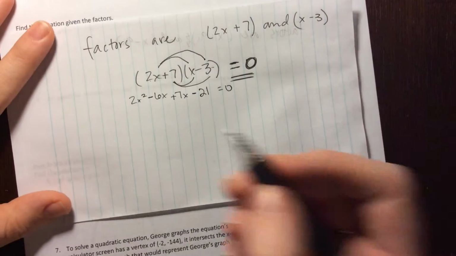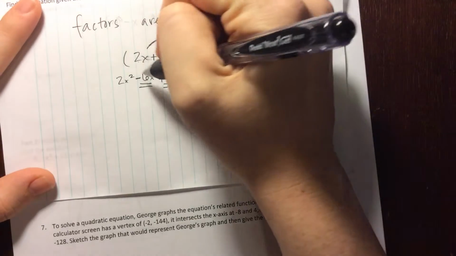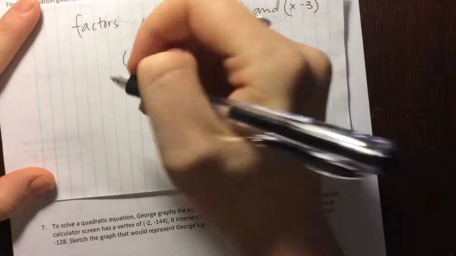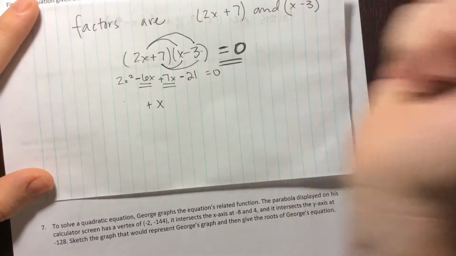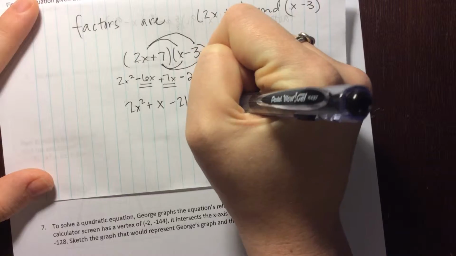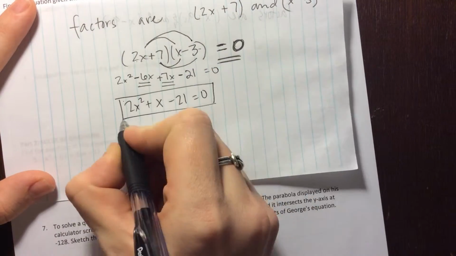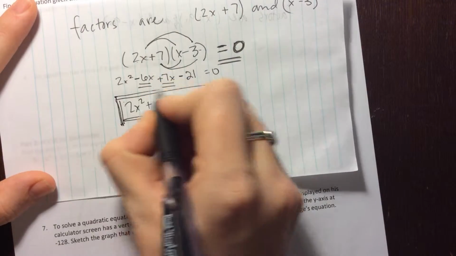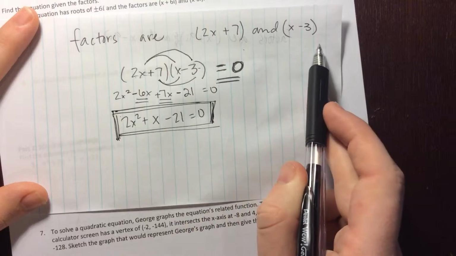The only other thing you need to do is combine like terms. Those are your x's. A negative 6x and a positive 7x leaves us with a positive 1x. We have a 2x squared, and we have a negative 21 equals 0. So this is the quadratic equation that has factors of 2x plus 7 and x minus 3.